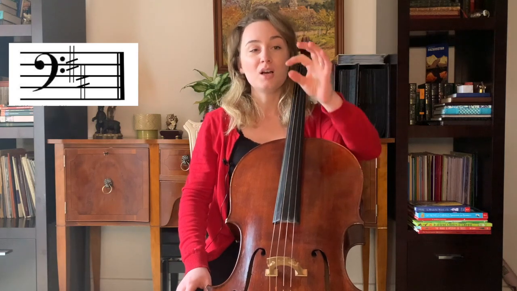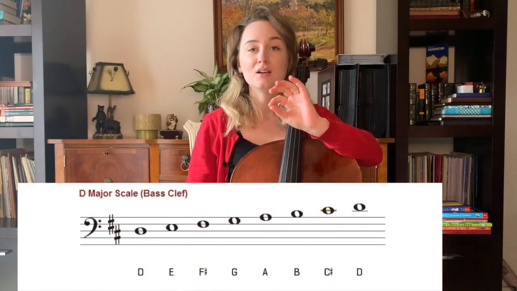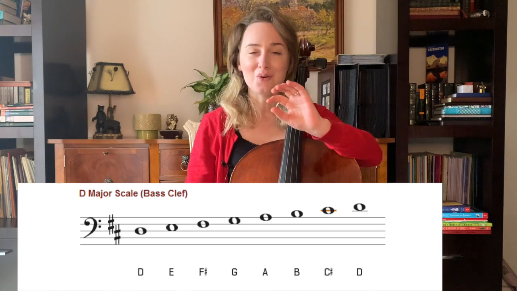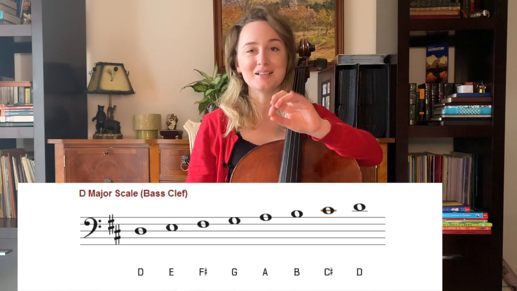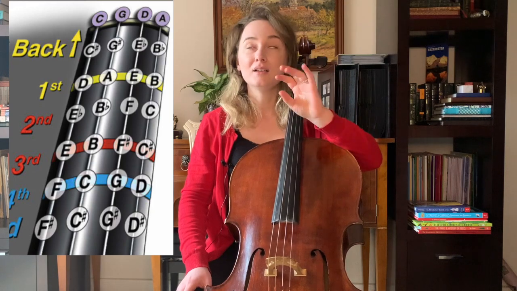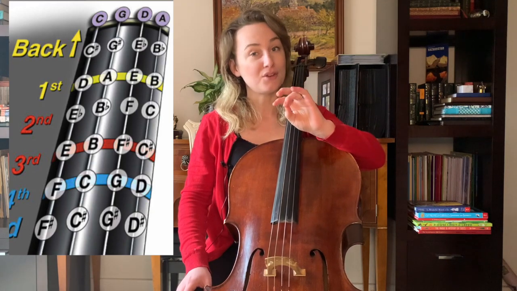Let's memorize the key signature to not struggle. In D major you will have F sharp and C sharp. Therefore we're going to use the finger pattern open string, 1, 3, 4, open string, 1, 3, 4. Because the F sharp and C sharp, which are parallel in the first position, are played with the 3rd finger.